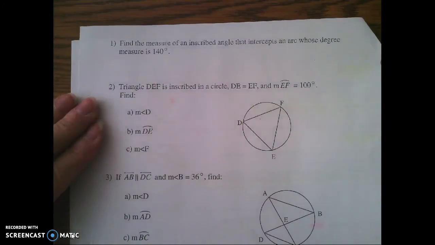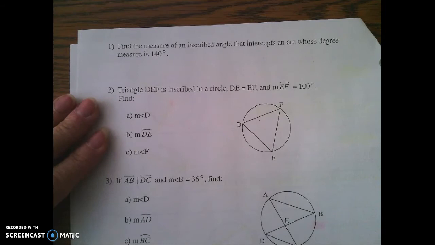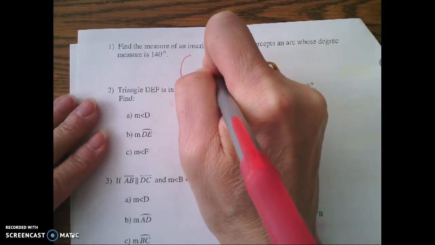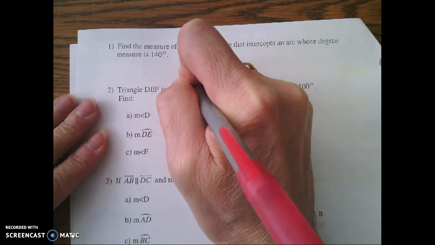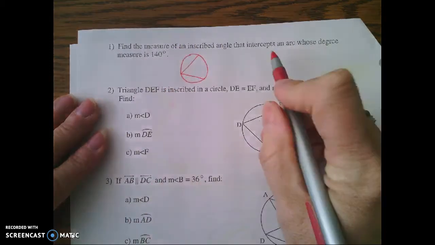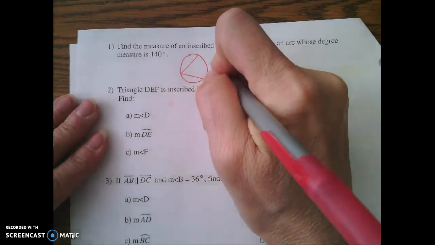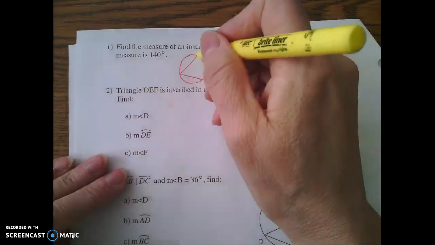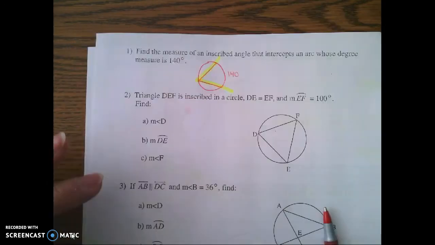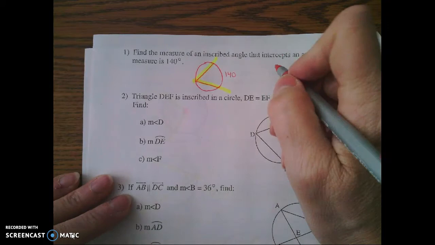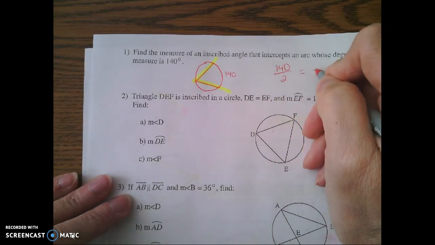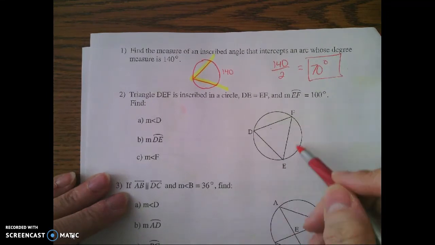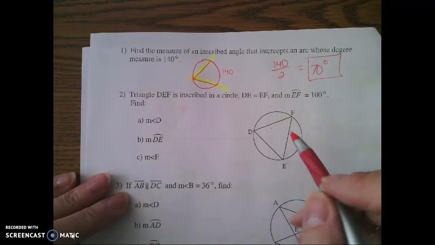Find the measure of an inscribed angle that intercepts an arc whose degree measures 140 degrees. So, inscribed angle, here's my circle. It's completely inside my circle. It intercepts an arc that's 140 degrees. So again, if you follow that arc back to the angle, an inscribed angle is half the arc. So it is 70 degrees.